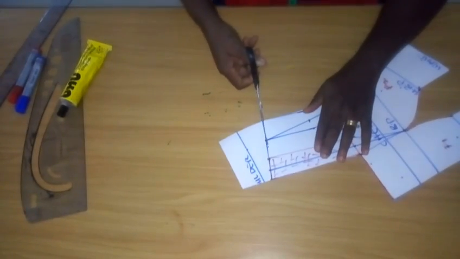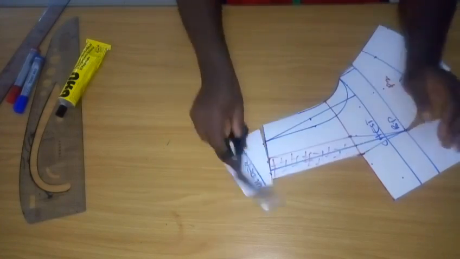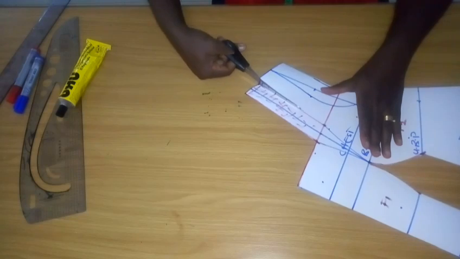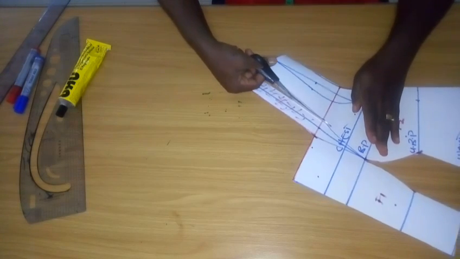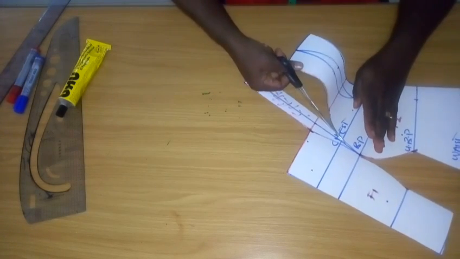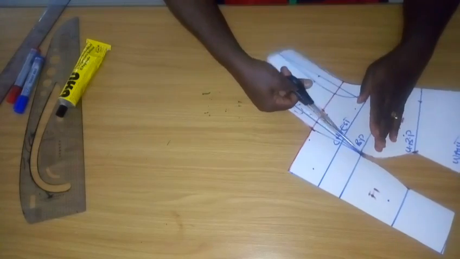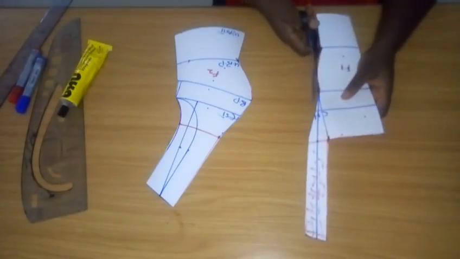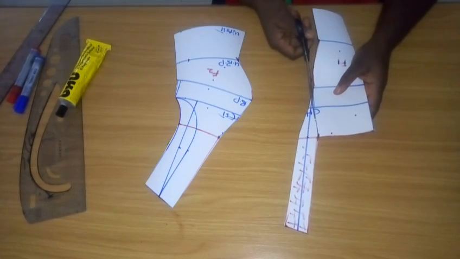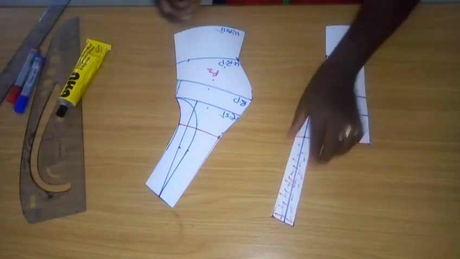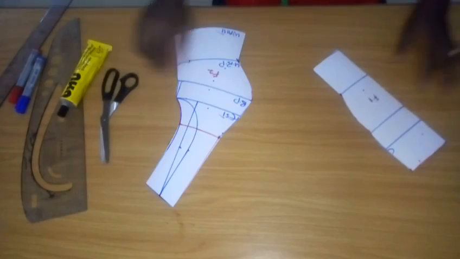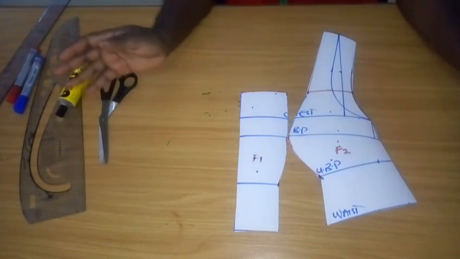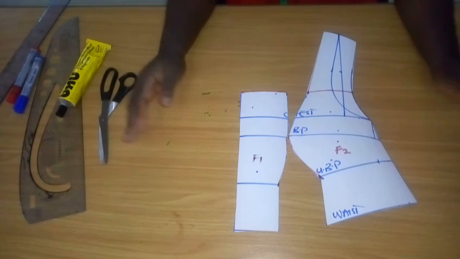So next is to cut off my shoulder seam line. And next is to cut off this dart line. Can you see? So I'm cutting it and separating this part, while this part, I'm going to cut it into this line and we take off this. So that is what you have right now. Can you see? Your pattern is exactly like this for your neckline.